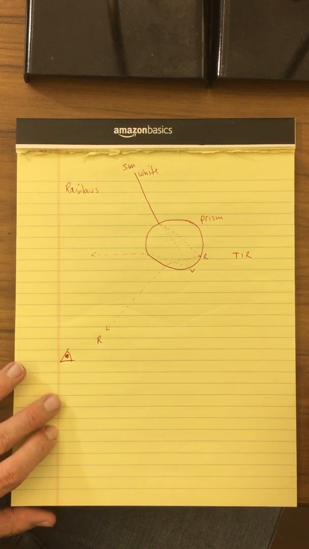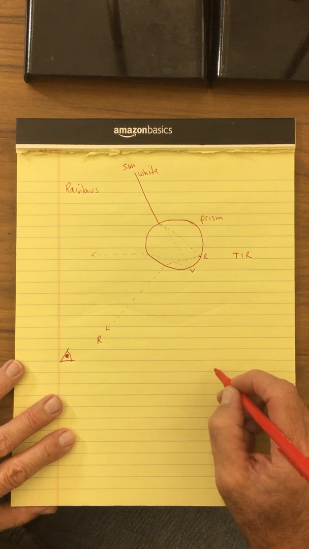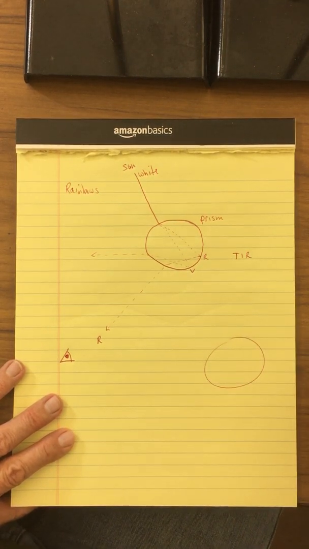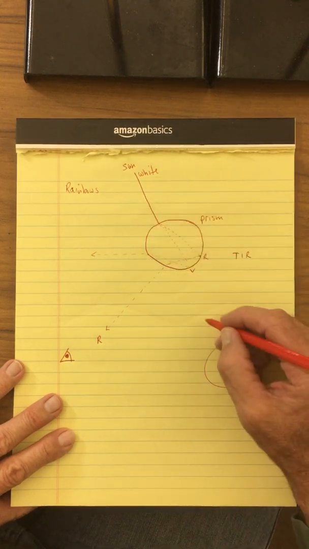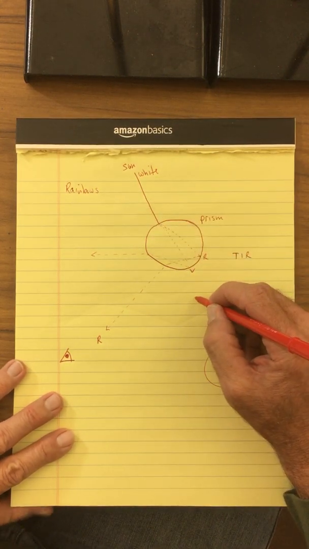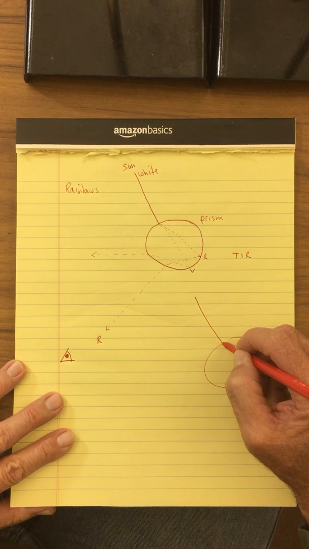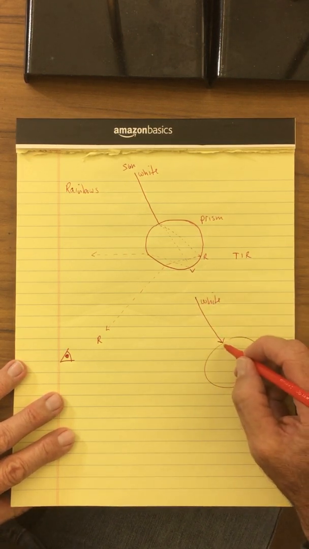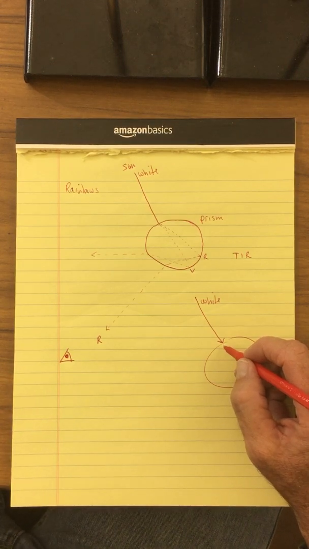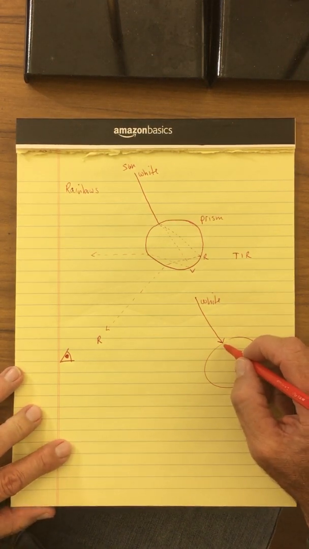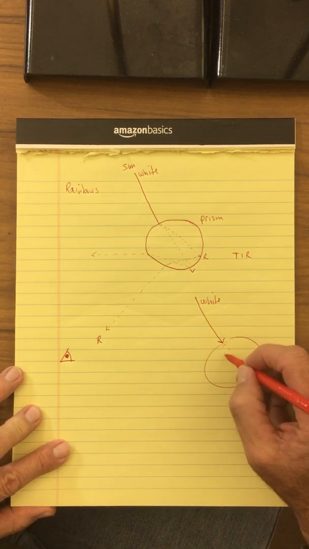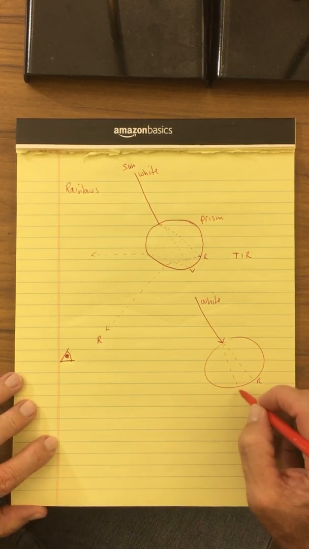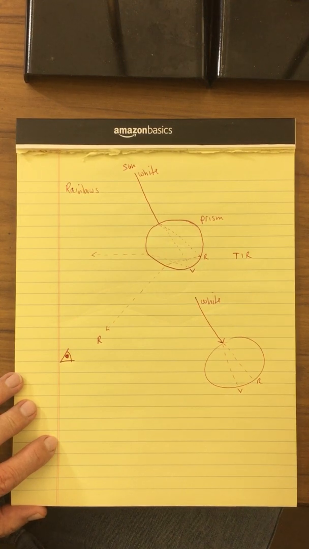So let's go through this process again with a second raindrop. Imagine here's this raindrop over here. The sunlight's going to be coming down as it did before. It's white light coming in. It's then going to act as a prism. So the red light will go here, and the violet light will go here. Red to violet.